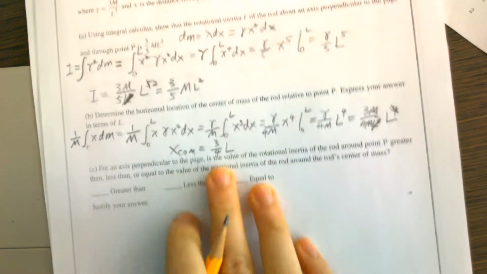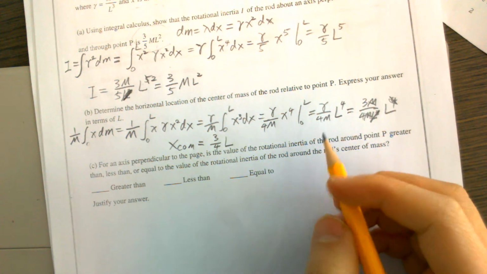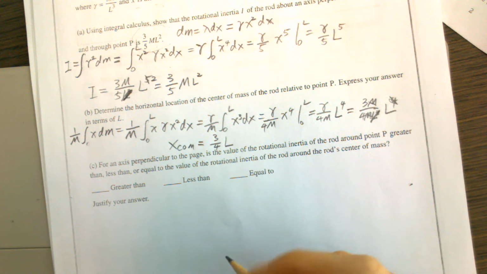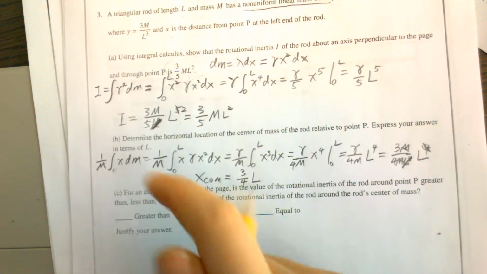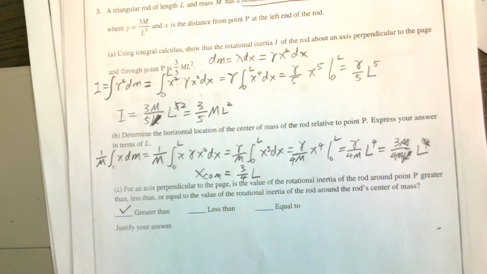All right. Part C, for an axis perpendicular to the page, is the value of the rotational inertia of the rod around point P greater than, less than, or equal to the value of the rotational inertia of the rod around the rod's center of mass? That's obvious, right? The rotational inertia around the center of mass is always the least, always the smallest. So it must be greater than the rotational inertia around the center of mass. So it's greater than, right?